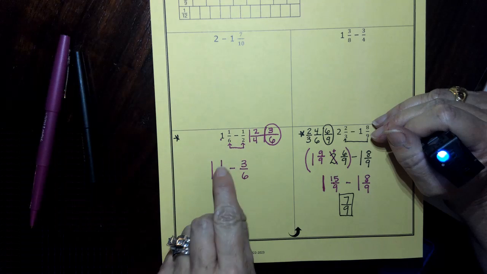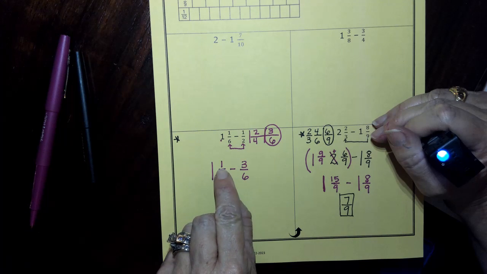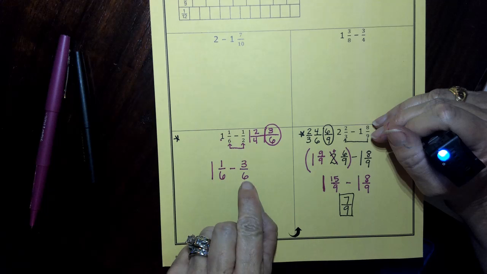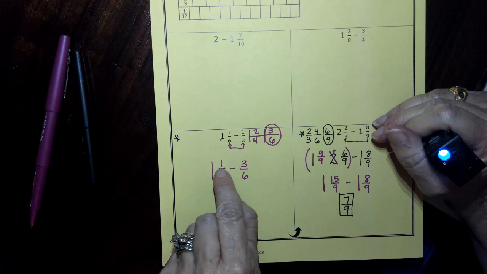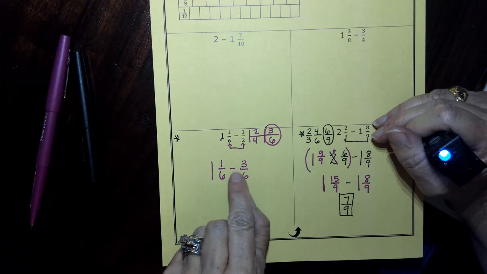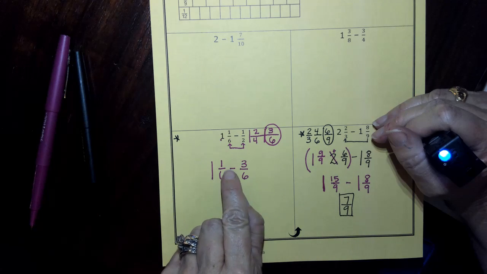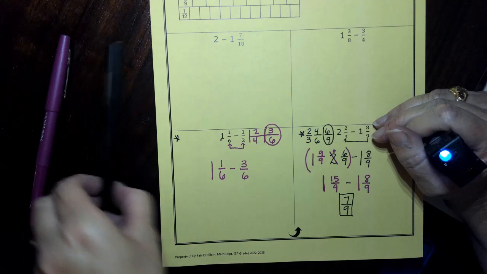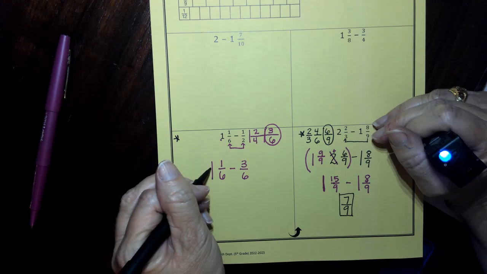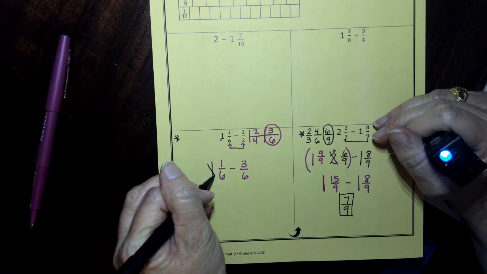Again, I'm noticing that I have 1 minus 3/6. So I have more at the end than I do at the beginning. It is impossible to take away 3 when I only have 1. So what am I going to need to do? I'm going to need to regroup. I'm going to cross out my 1.